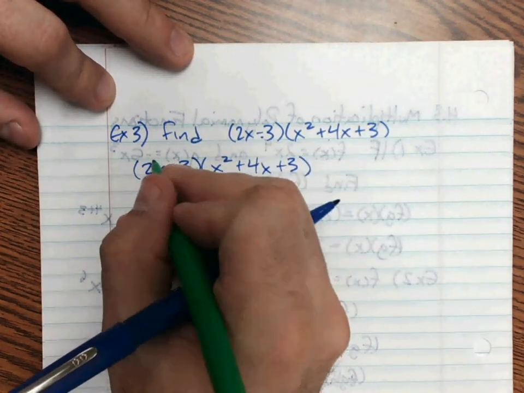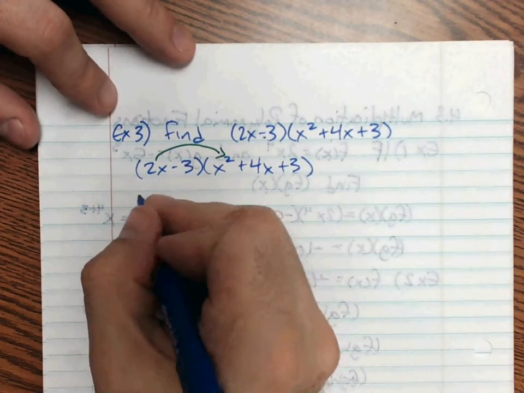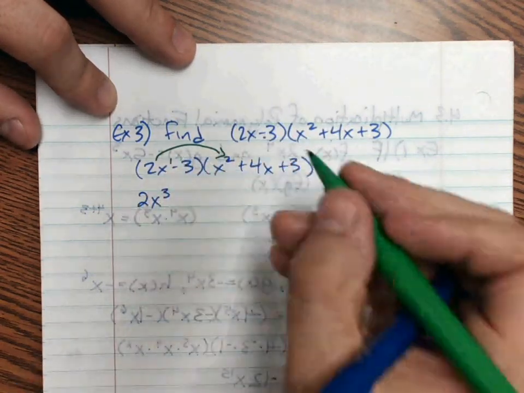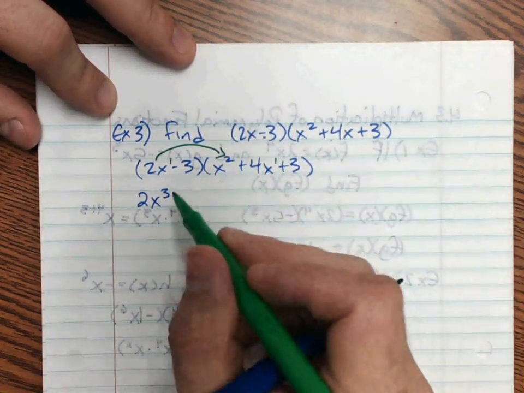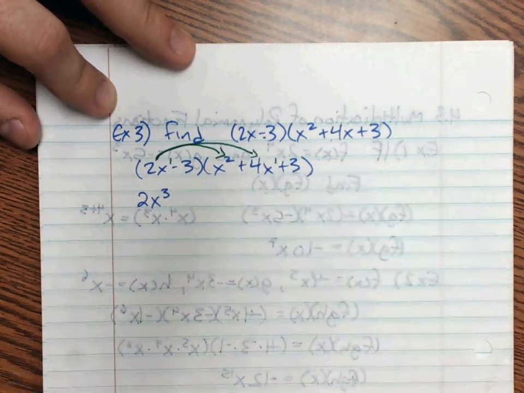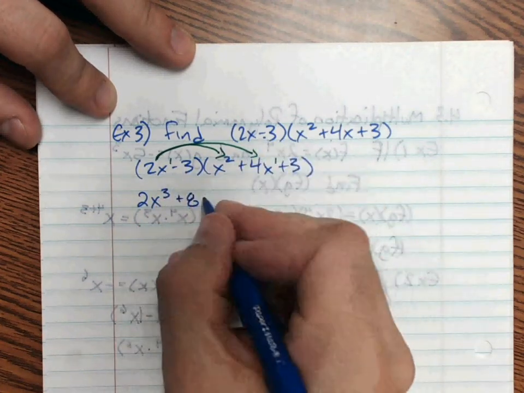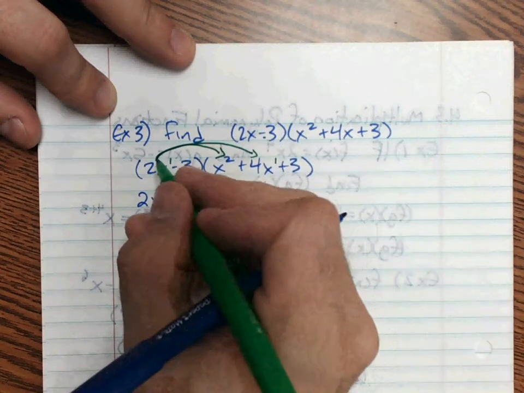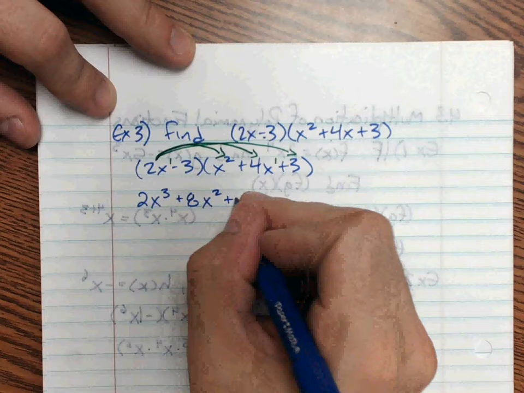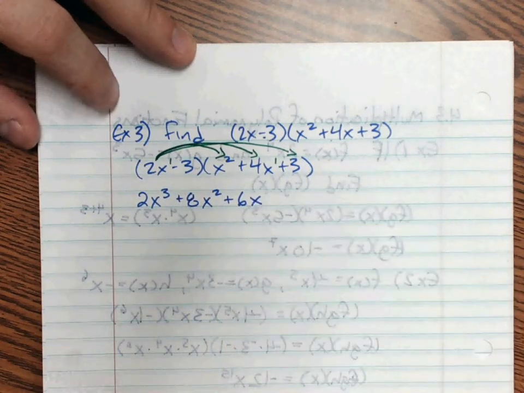So I'm going to take 2x times x squared. 2x times x squared is going to give me 2x to the power of 3. There's always an imaginary 1 above any regular x, so 1 plus 2 is 3. 2x times 4x: 2 times 4 is 8, and x times x is x squared. 2x times 3: 2 times 3 is 6, and x times no x is just going to give me a regular old x. So that's the first set.